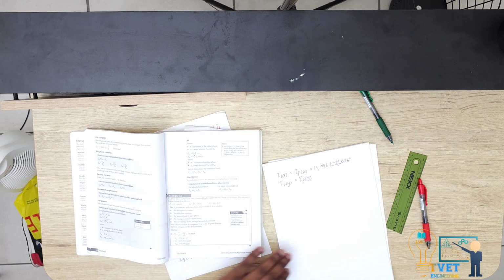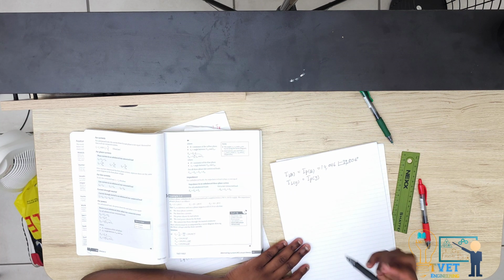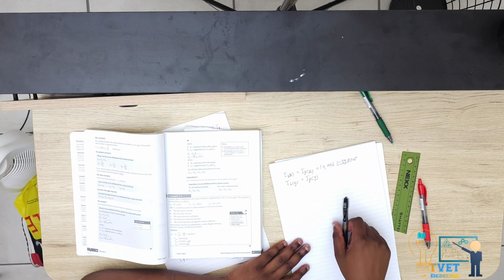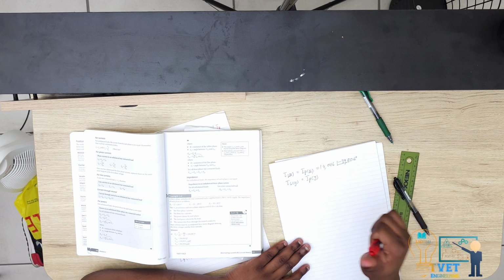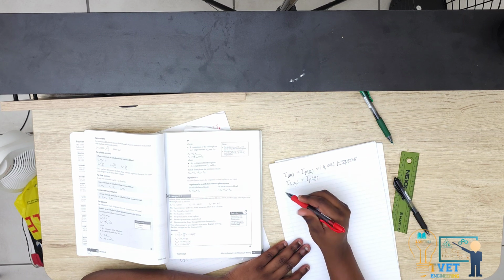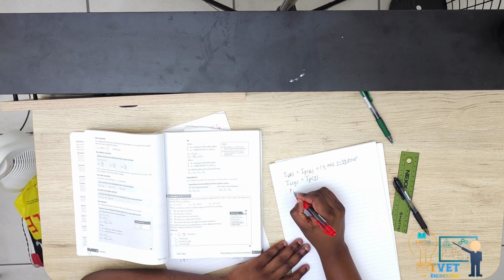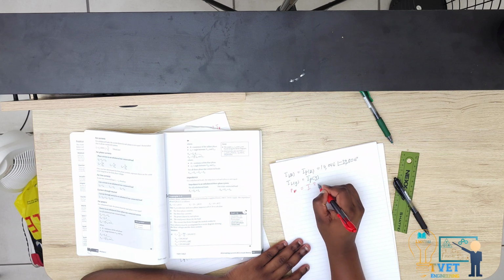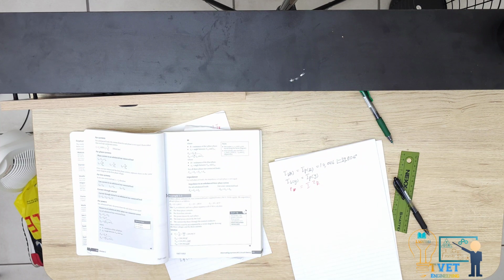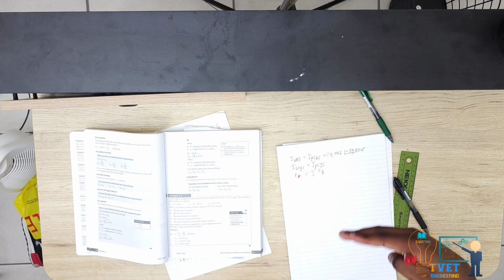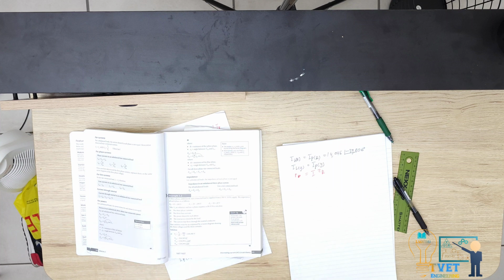So if I want to calculate power, the best formula, without having to worry about the angle, is this one: power is equal to I squared R. You don't have to know the power factor, you don't have to know the angle. You just have to know the current of that phase and the resistance of that phase.